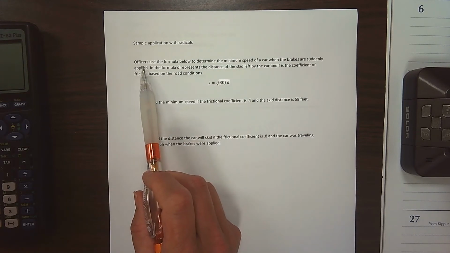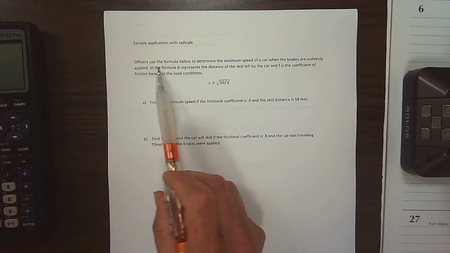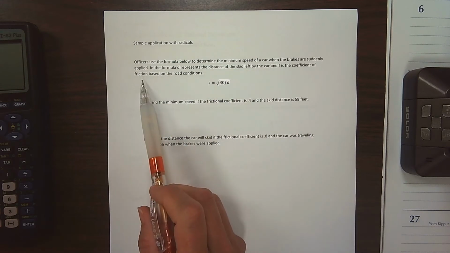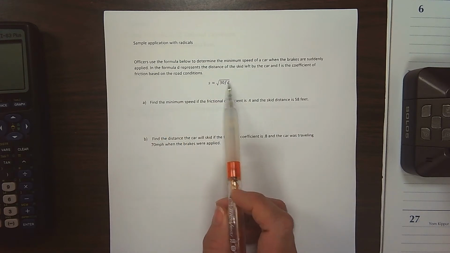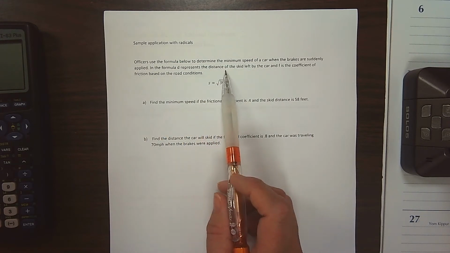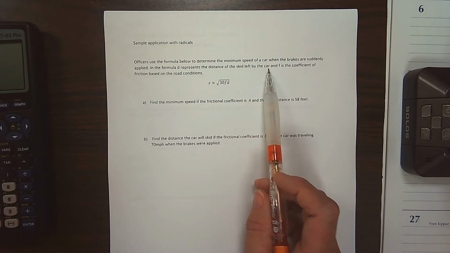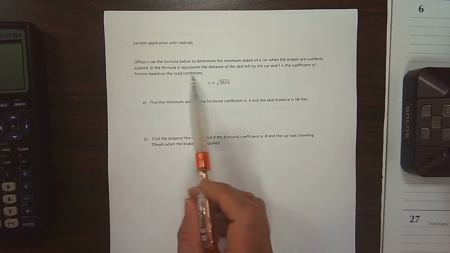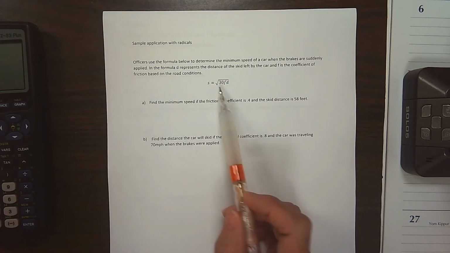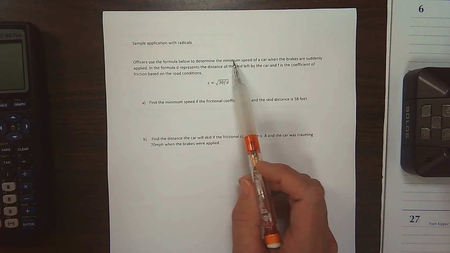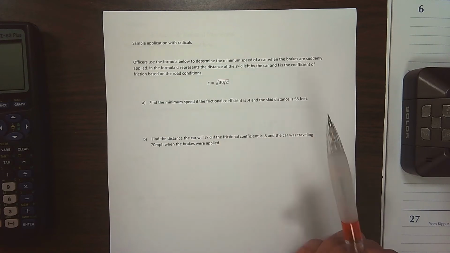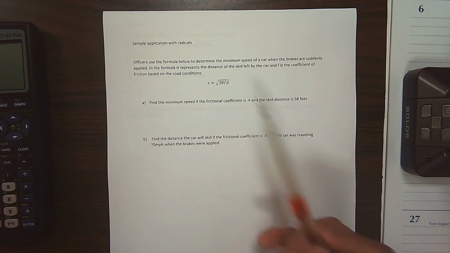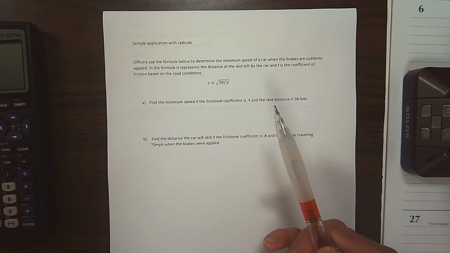Let's take a look. Officers use the formula below to determine the minimum speed of a car when the brakes are suddenly applied. In the formula, D represents the distance of the skid that's left by the car, and F is the coefficient of friction based on the road conditions. S, we had mentioned before, is this minimum speed. So we know what each of our variables represent. So if we are able to plug in any two of those three, we could solve for the other.